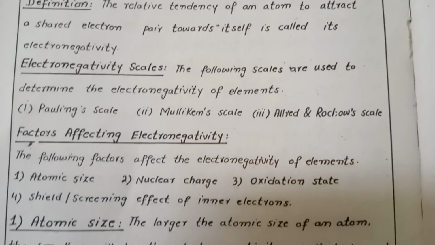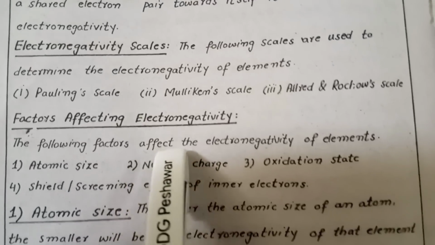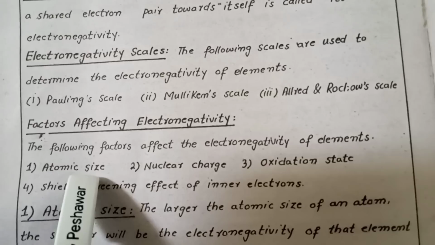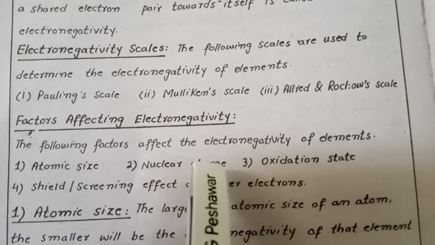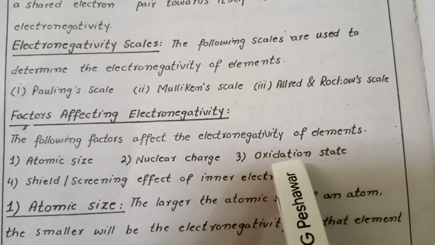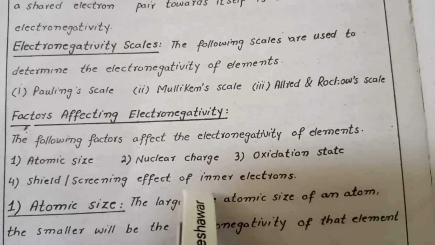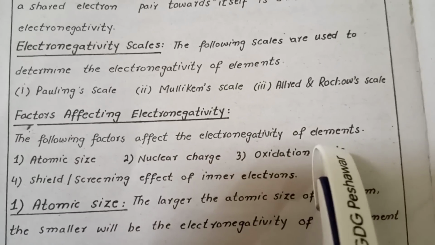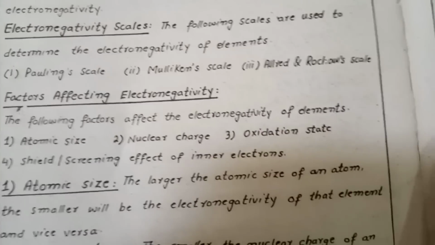Now we have a few factors that affect the electronegativity. So the following factors affect the electronegativity of the elements. Number one is the atomic size of the atom. Number two is the nuclear charge of the atom, that is, how much nuclear charge the atom has. Number three is the oxidation state of the atom. Number four is the shielding, or you can say screening effect of the inner electrons. So these are the factors that can easily affect the electronegativity. Now let's discuss them one by one.